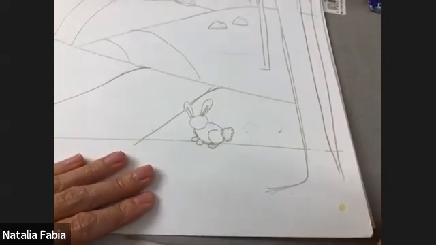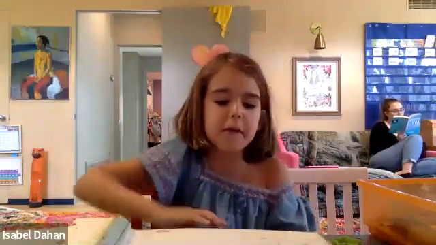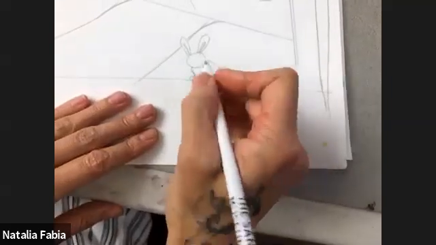What about his face? Oh, does he need a face? I guess. Or she? Yes. Can I show you my picture? Of course, Izzy, wait, let me just make a cute little face.